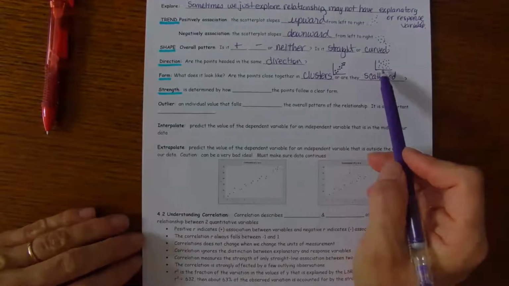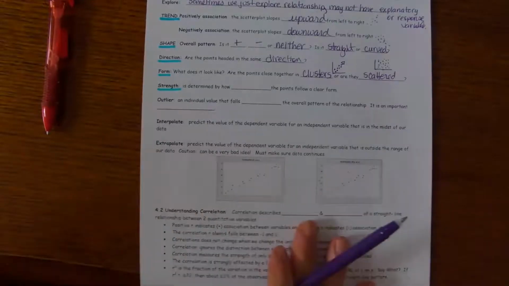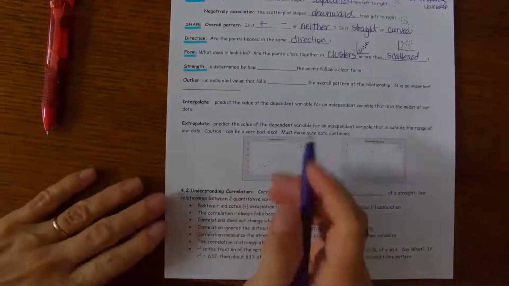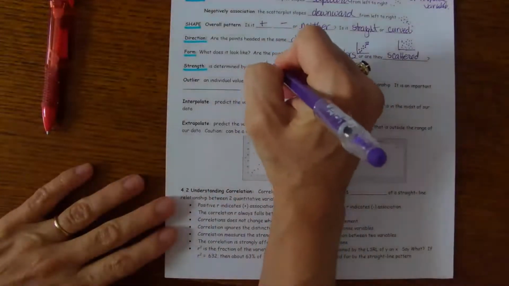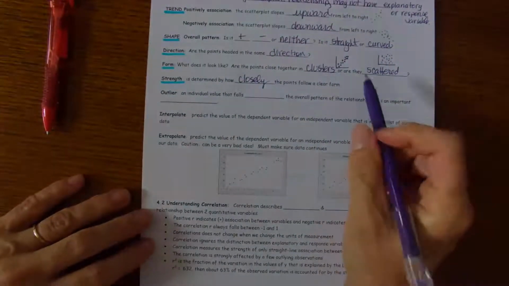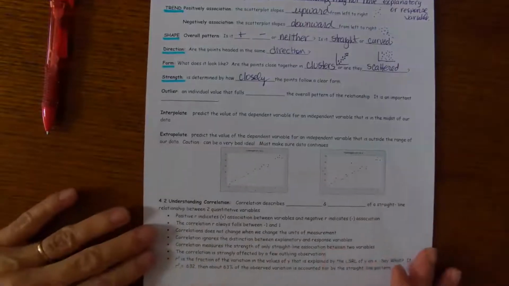Maybe if I checked your shoe size and your grades, has nothing, right? A size 7 shoe does not guarantee you an 8. Strength is determined by how closely the points follow a clear form. This would be very strong, right? You could definitely tell they're going up. So if your points are closer together, you have a stronger relationship between your variables.